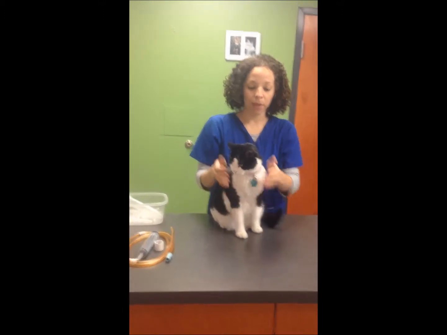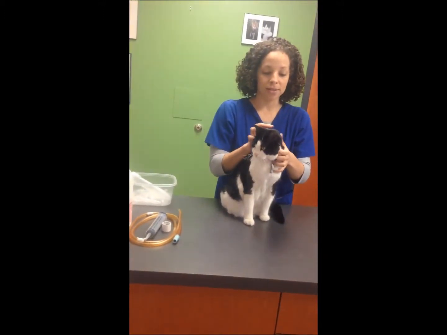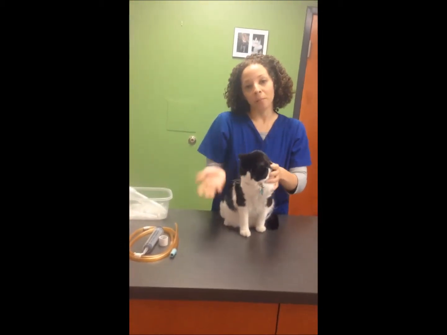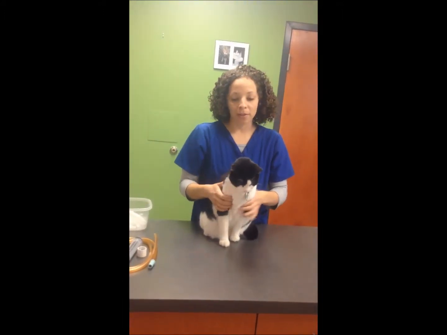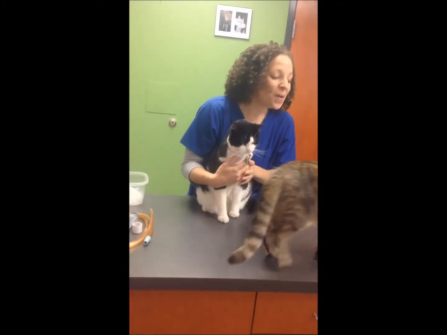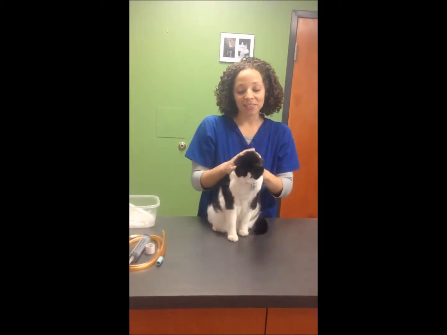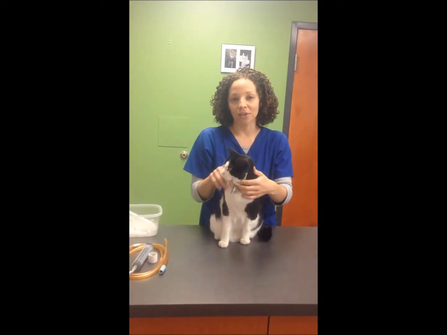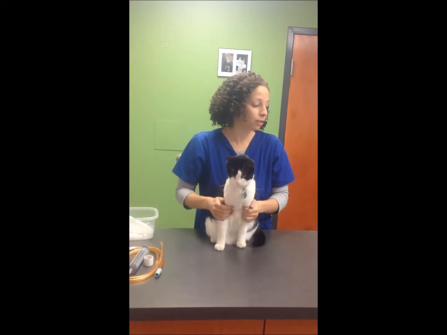And essentially some of the indications for why you would want to consider doing an upper GI contrast study would be persistent or acute vomiting or diarrhea that hasn't responded to treatment previously, anorexia, blood in the stool, different things like that. Or if you suspect that there are lesions or masses, that's Peggy, our other clinic cat. Or if you are concerned that there are lesions or masses in the gastrointestinal tract that you want to be able to locate on radiography.